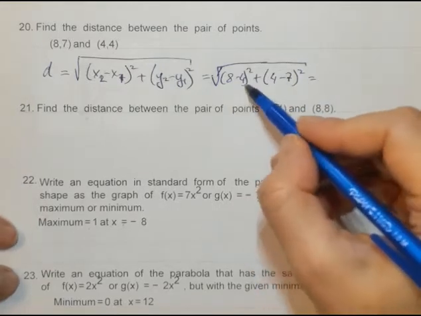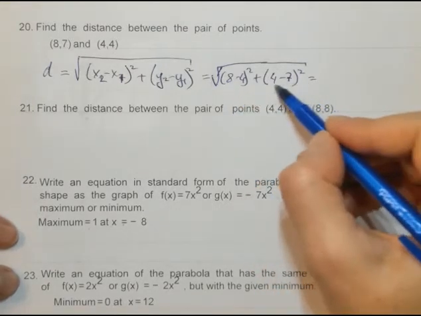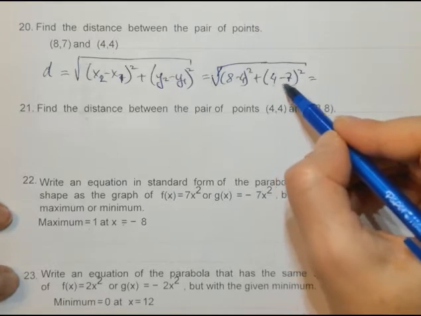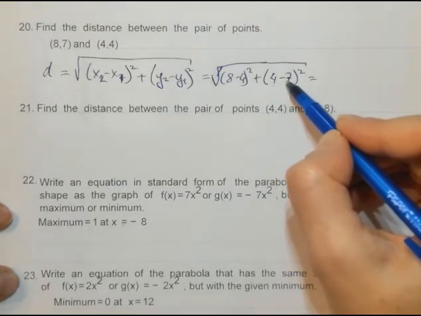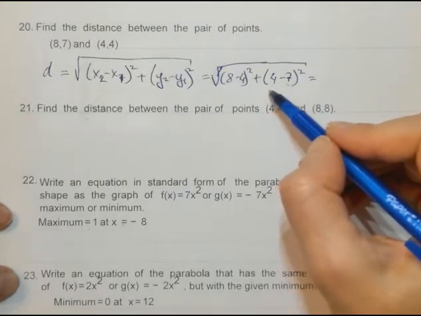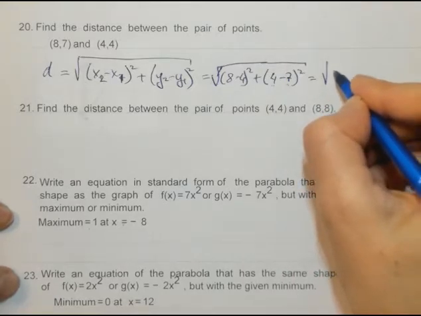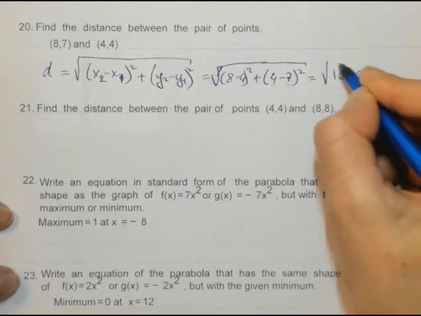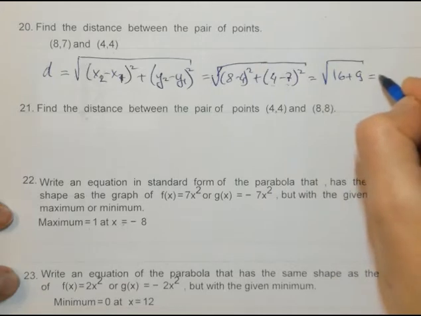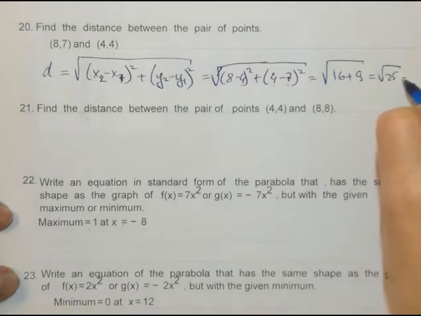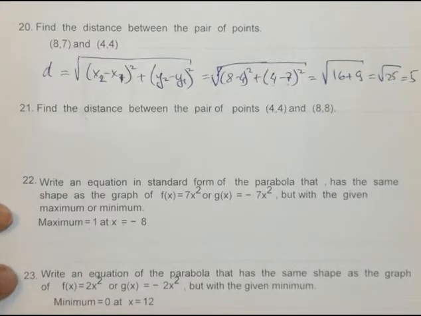It doesn't matter which order you write these numbers, you will get -3 or 3 squared, both will give 9. So the square root of 16 plus 9 is the square root of 25, which is 5. Distance is always positive.